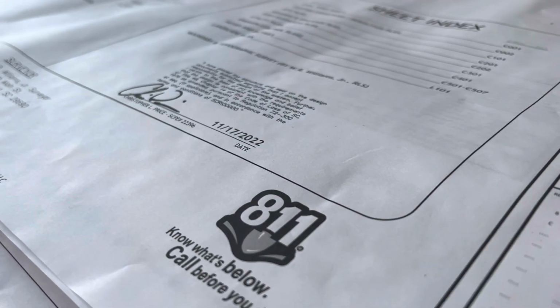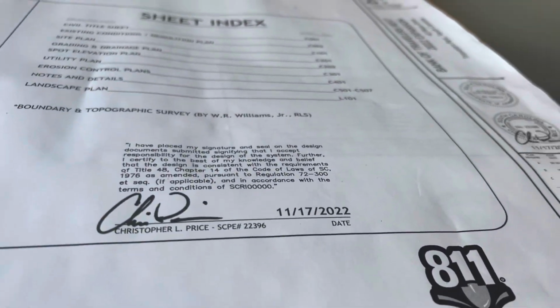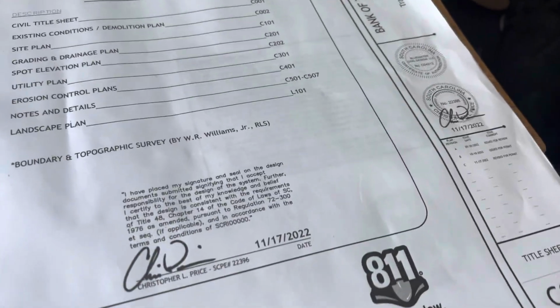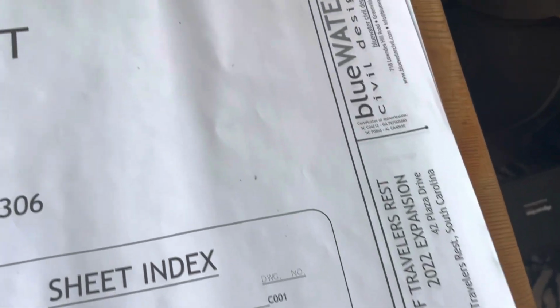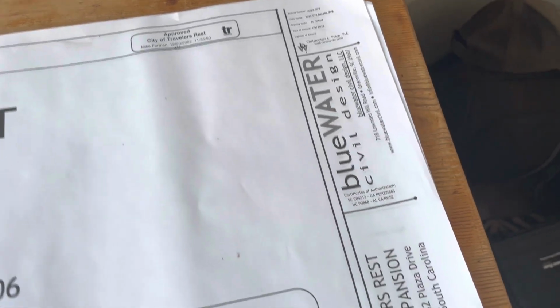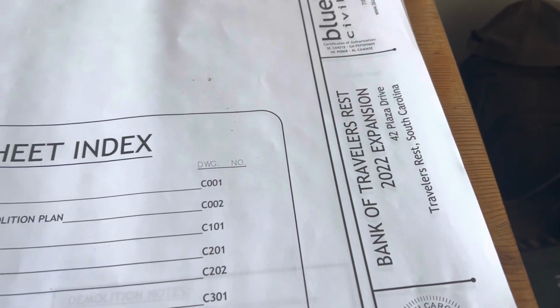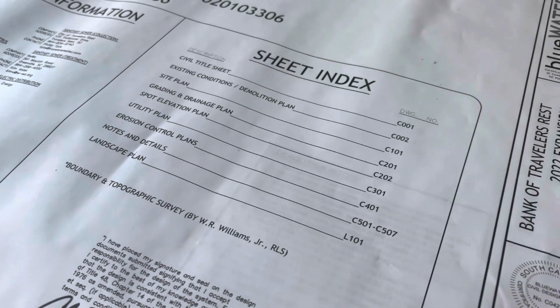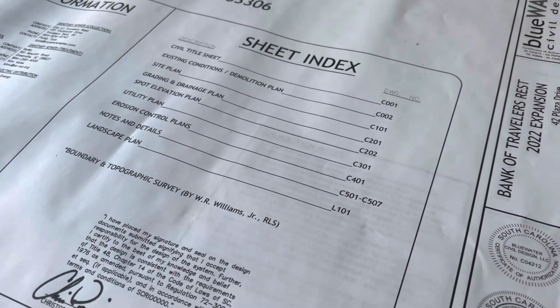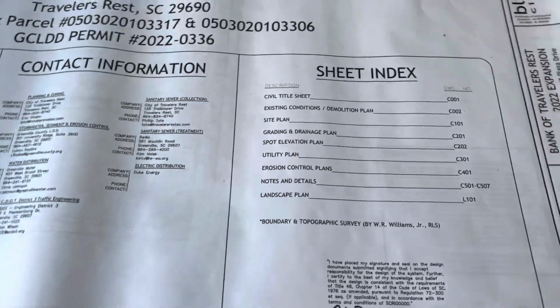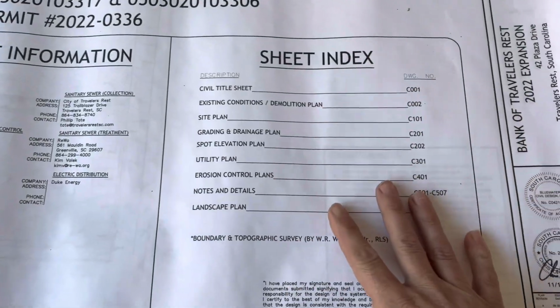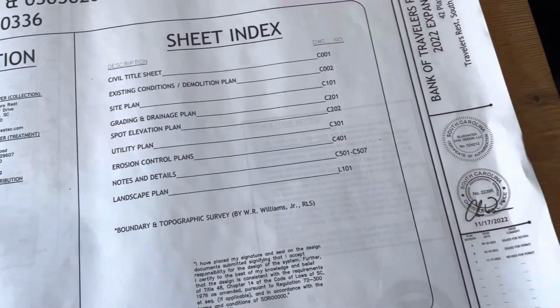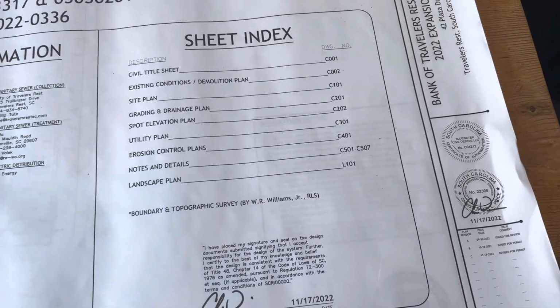As you look at the plans, you'll notice that the name of the engineering company will be in the upper right-hand corner. The name of the job will be in the middle. The engineer stamps will be down below that. And then you'll have somewhat of an index here of what to find in this roll.